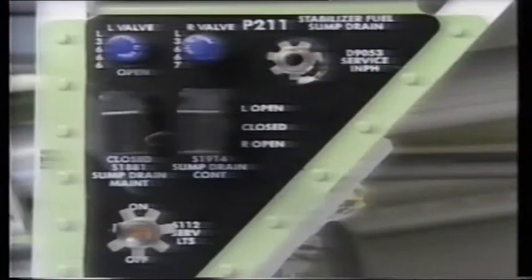All tanks have sump valves mounted in the lower surface. They are used to drain water and fuel from the tanks. Sump valves in the horizontal stabilizer tank are controlled electrically from the P211 panel just inside the access hatch. Fuel drains through an exit tube in the lower surface of the fuselage.